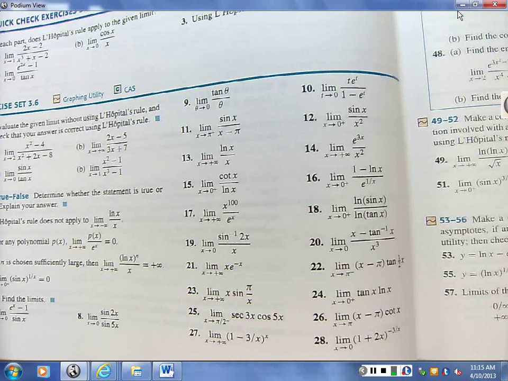Yeah, but it's also a polynomial over an exponential. We know a polynomial over an exponential goes to 0. So you could apply L'Hopital's rule 100 times. Exactly. I know it's 0. But if it was flipped, if it was this one, this goes to infinity.